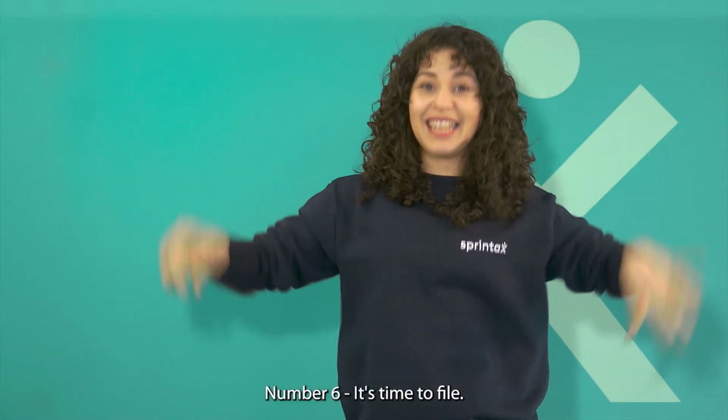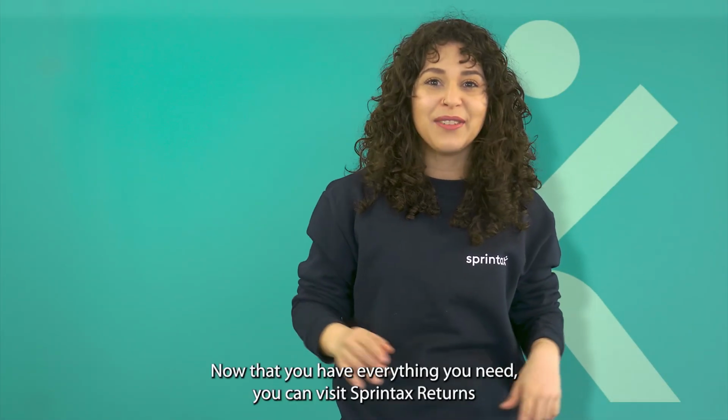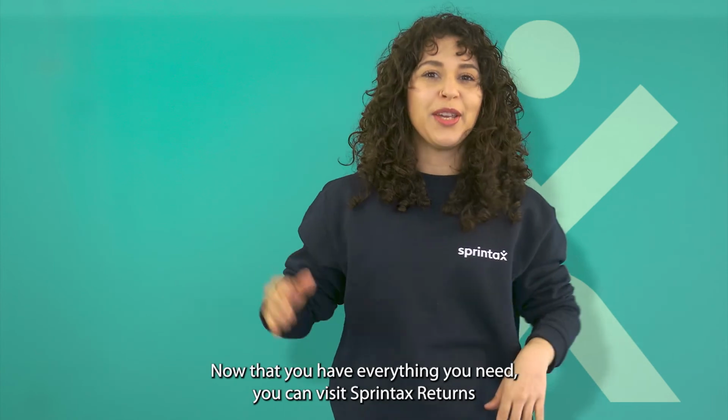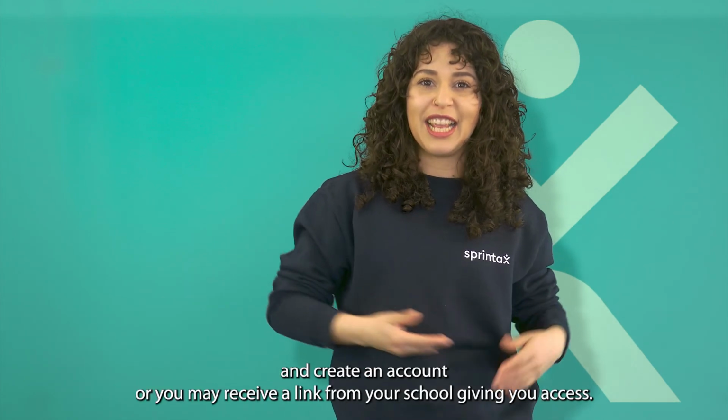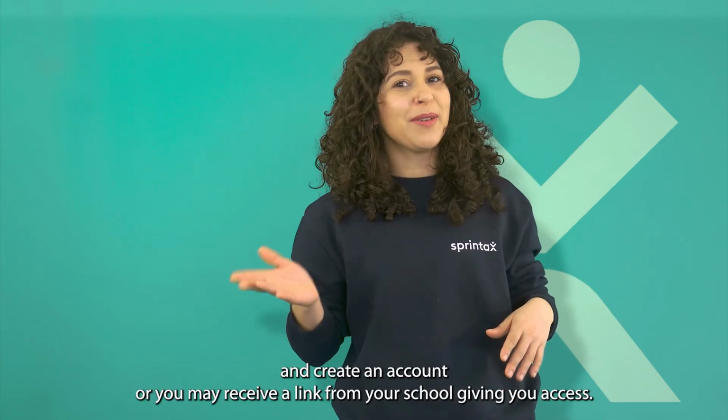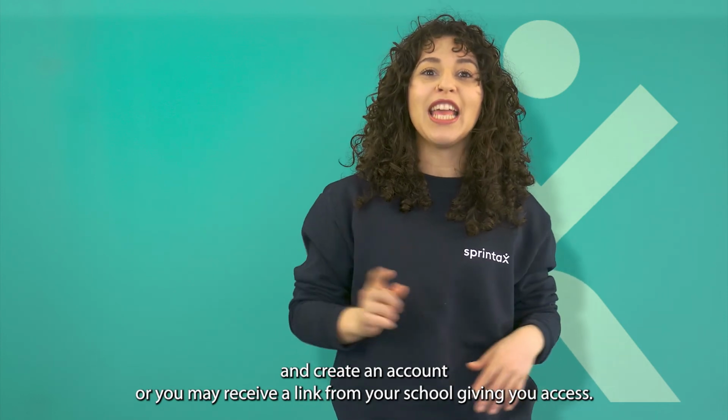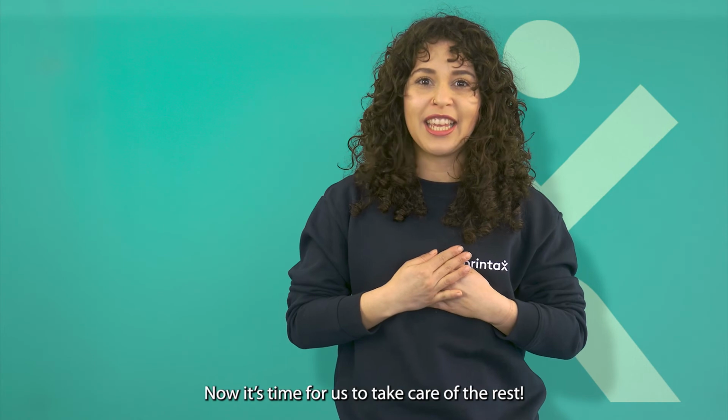Number 6, it's time to file. Now that you have everything you need, you can visit SpringTax Returns and create an account. Or you may receive a link from your school giving you access. Now it's time for us to take care of the rest.